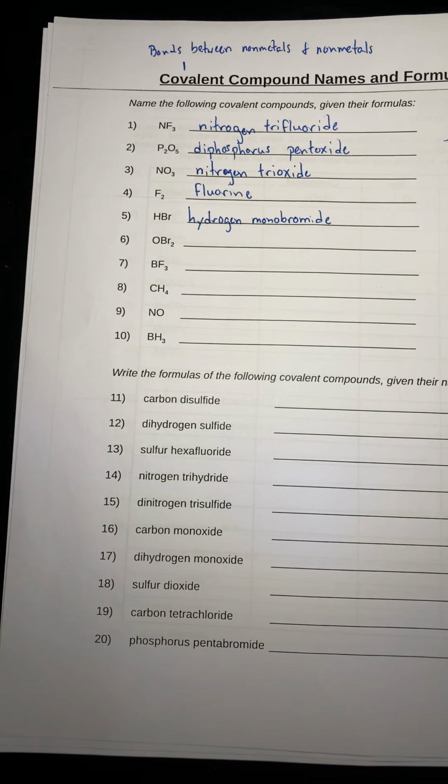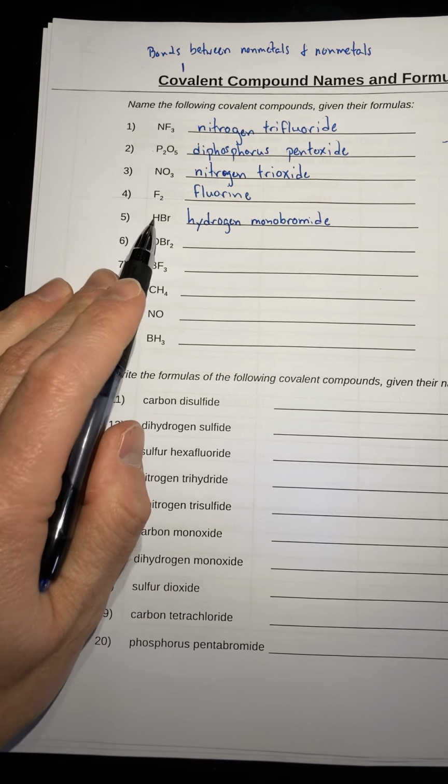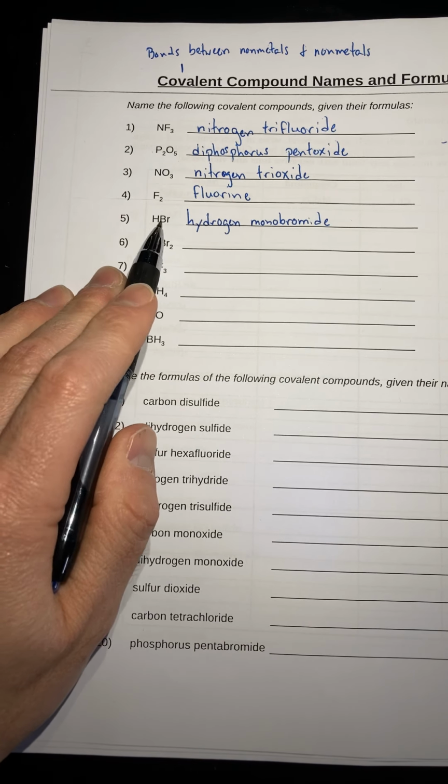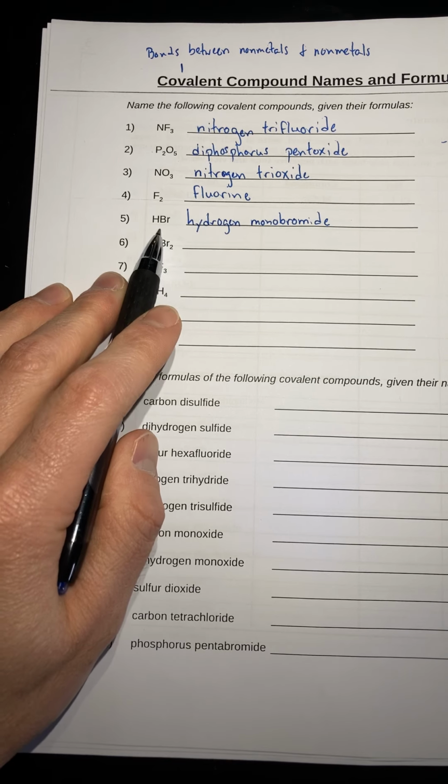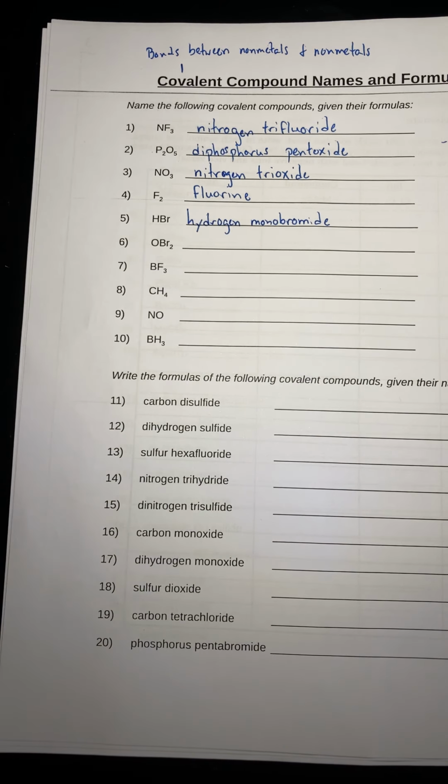The reason why this is different is because this is also an acid, and acids have their own way of being named. So name it like a covalent compound for right now, but know that some things could change based off of other qualifications.